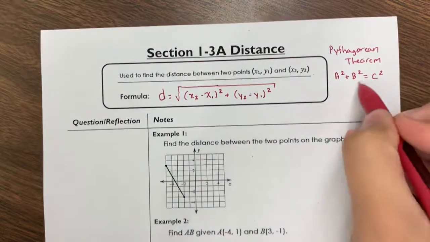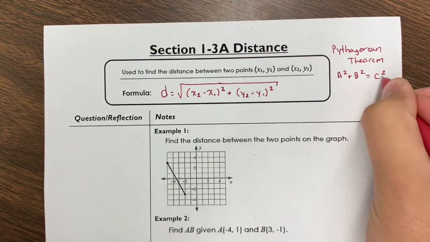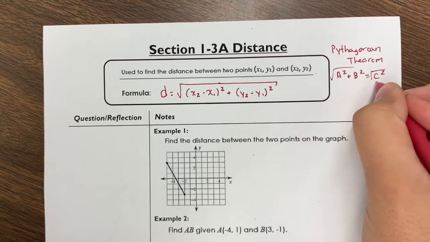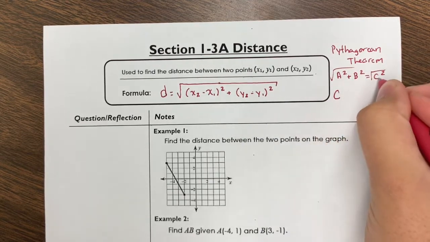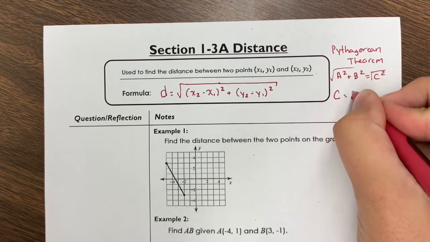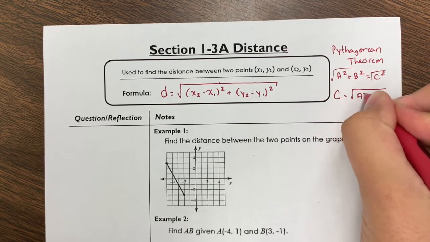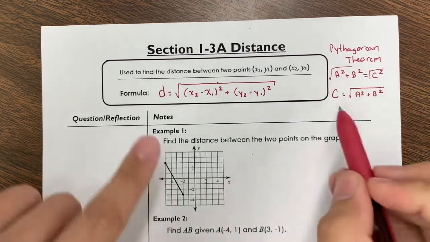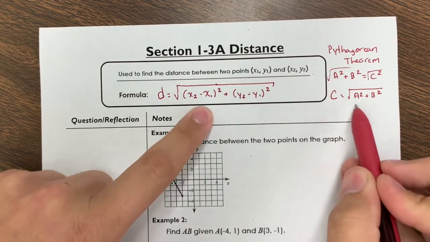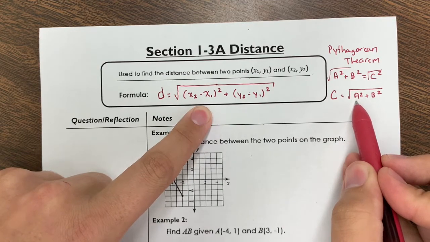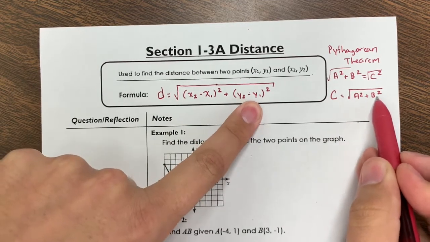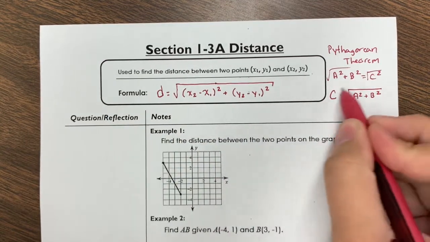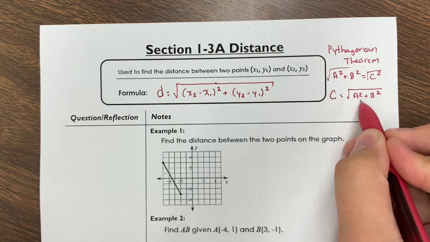And if you look, if I just do a little bit of change right here, right? If I just solved for c, so to solve for c, I have to square root both sides. And we're gonna move the c up front. The square root of c squared is just c, which leaves me with the square root of a squared plus b squared is equal to c. Well, look, c is the distance. A squared is just the difference of the two x's, and then b squared is the difference of the two y's. So these two formulas mean the exact same thing. So honestly, thinking about the Pythagorean theorem actually makes this a lot easier.